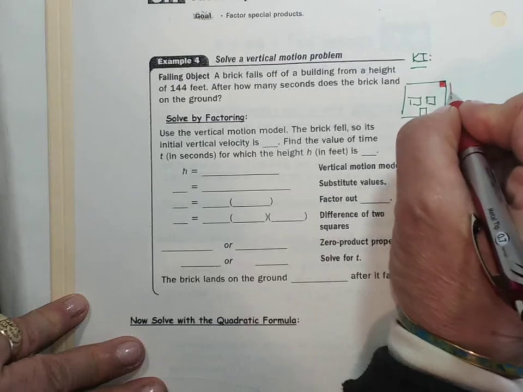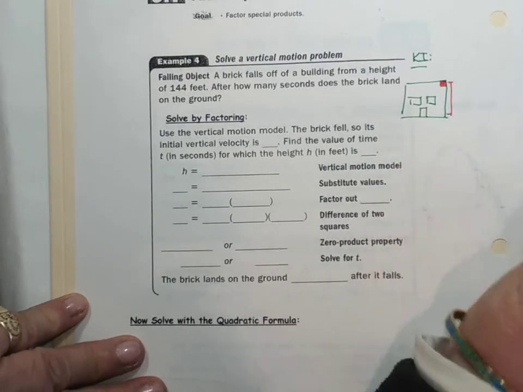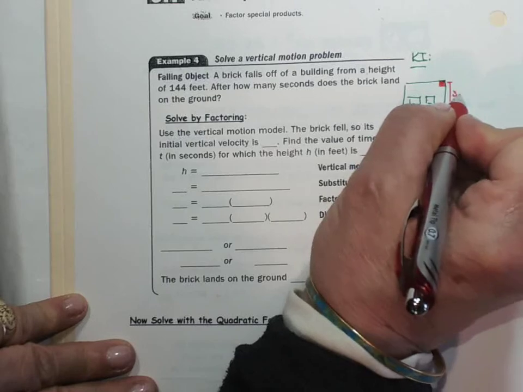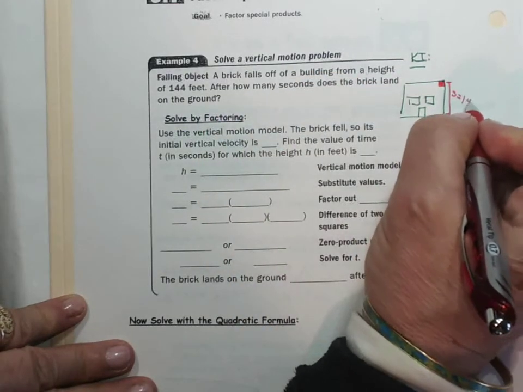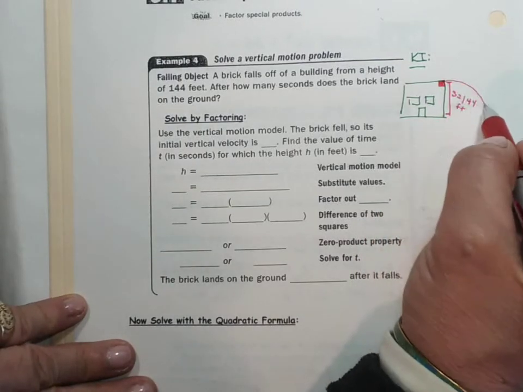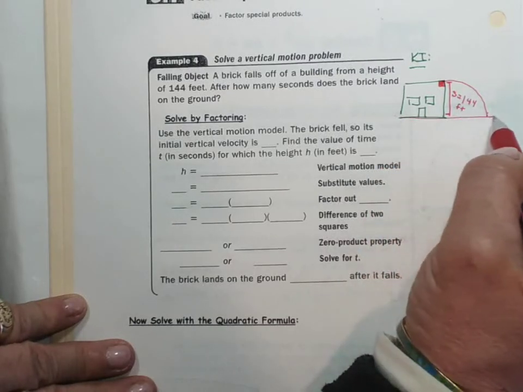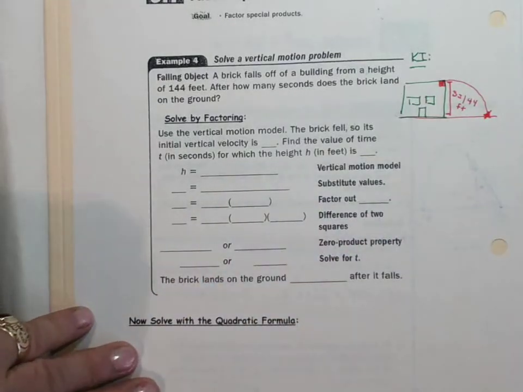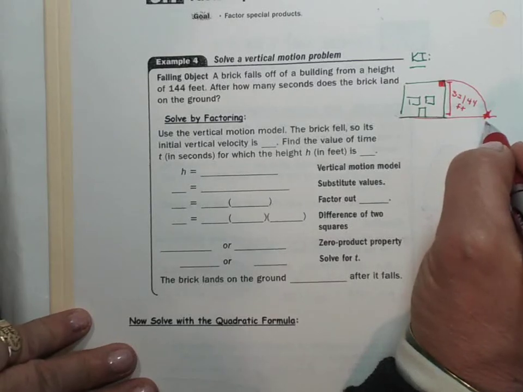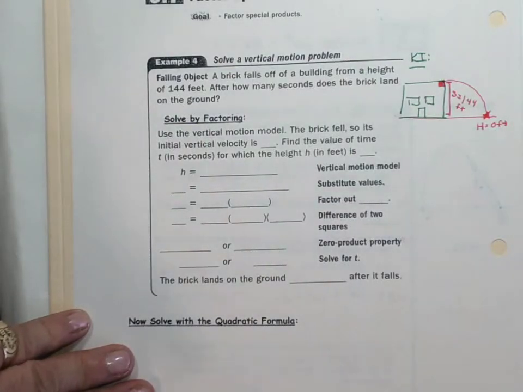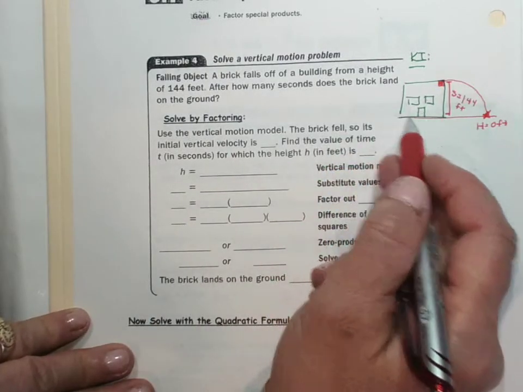So this is the initial height, and the initial height, remember, is s equals 144 feet. And the brick just falls off, and it lands on the ground. Okay. And when it hits the ground, the height of the brick is 0 feet.